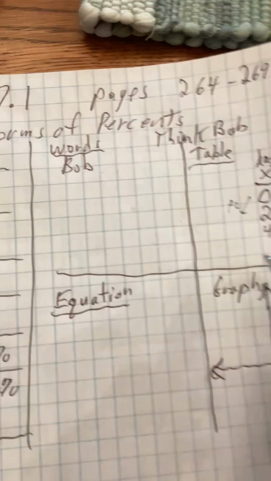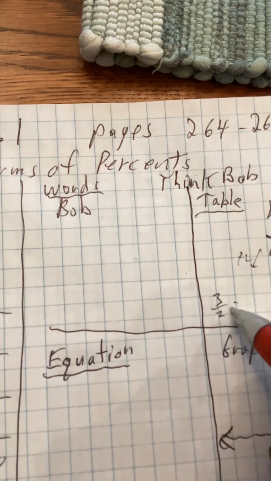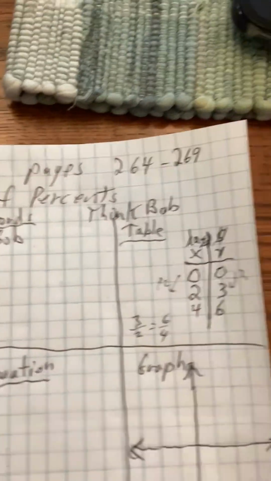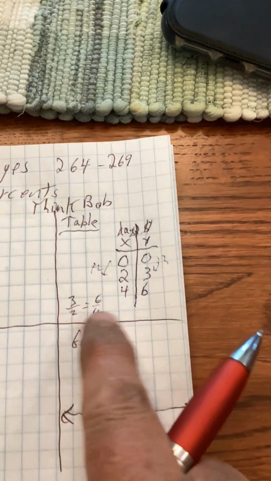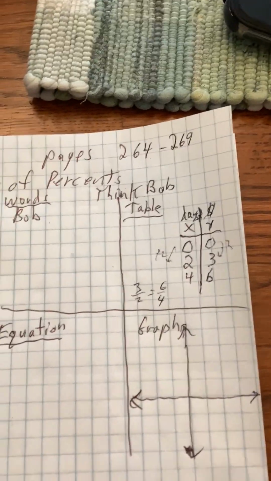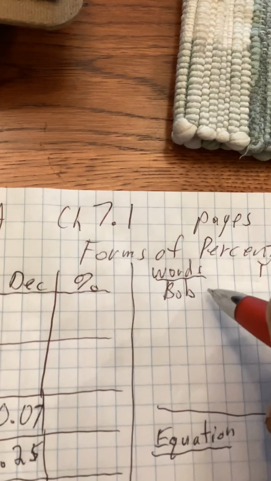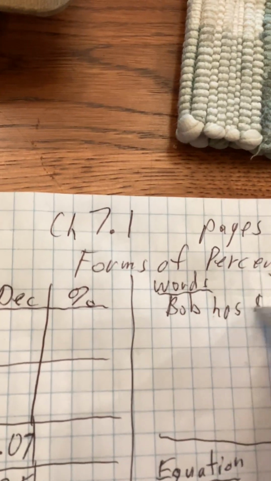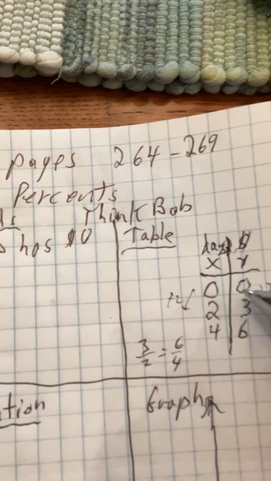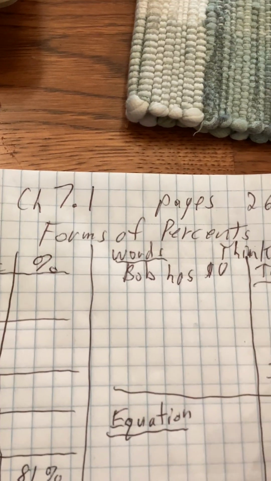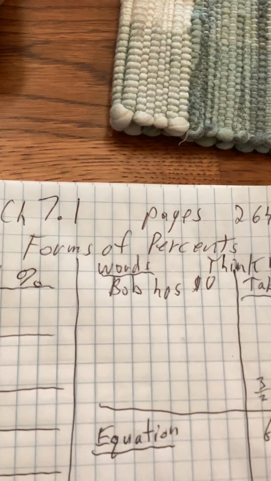3 over 2 equals 6 over 4. That's what a proportion is. When a fraction equals a fraction, it's just times 2 times 2. So your words would be Bob has $0 to start with, because it's 0, 0, and he saves $3 every 2 days, or he saves $1.50 a day.